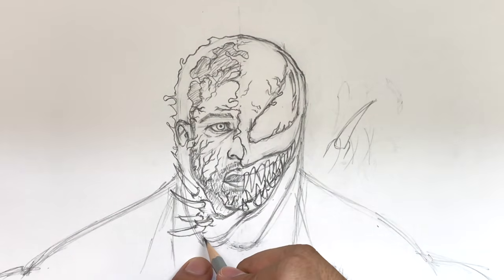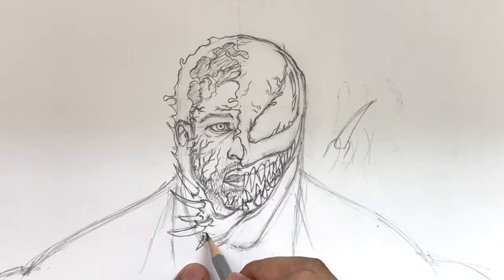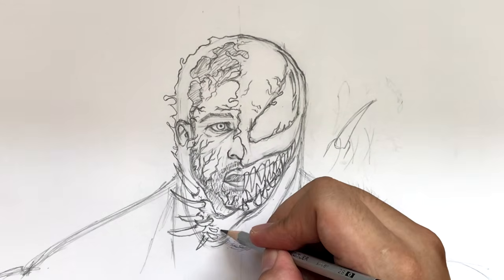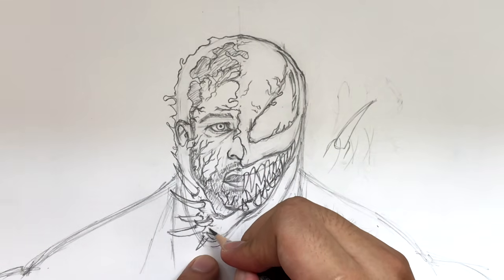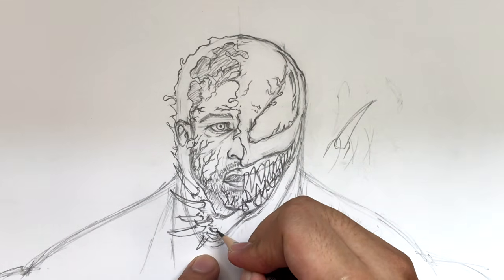Okay, so let's keep going. I'm going to have one come out like this, one pointing this way. Just be very random with the set of teeth. Okay, right here I'm going to have it, let me change this, slightly pointing shorter.